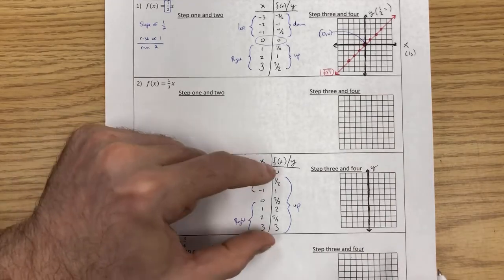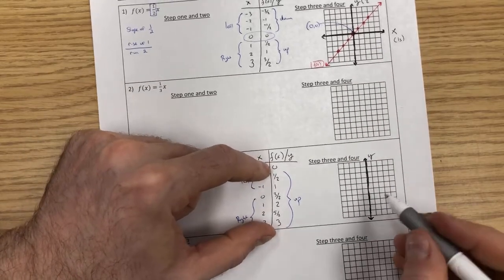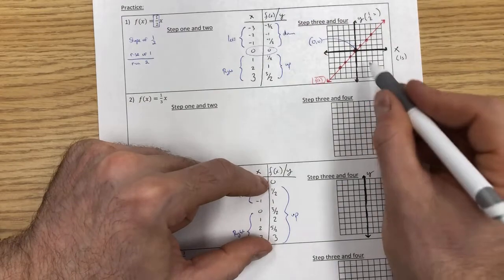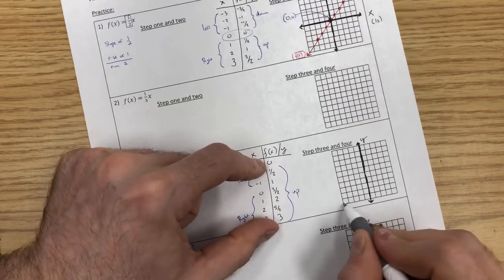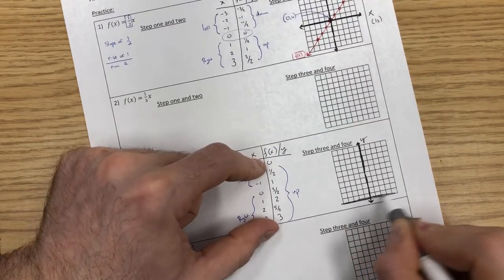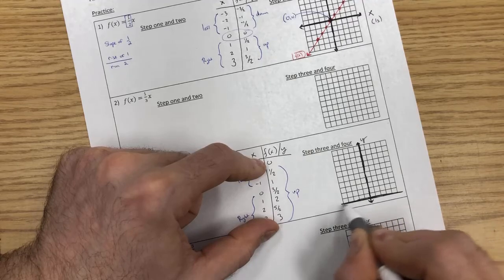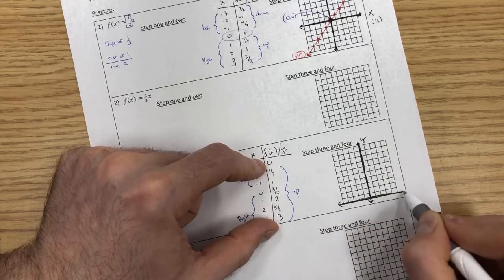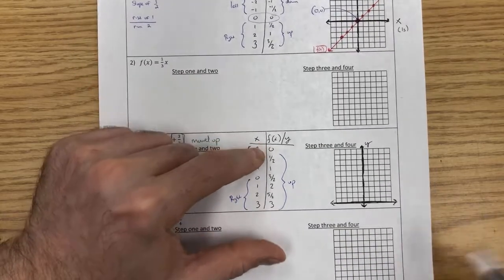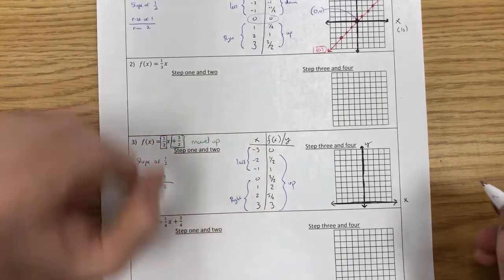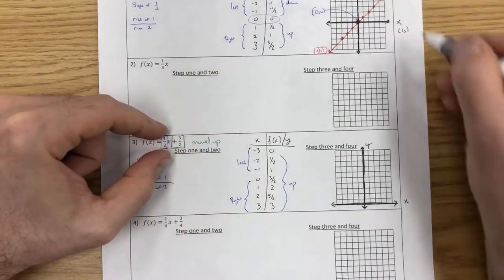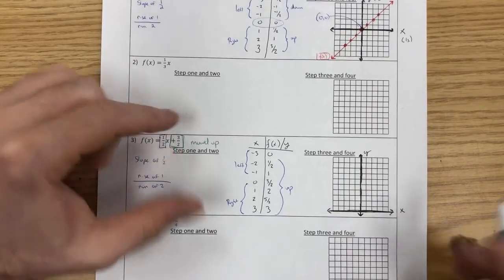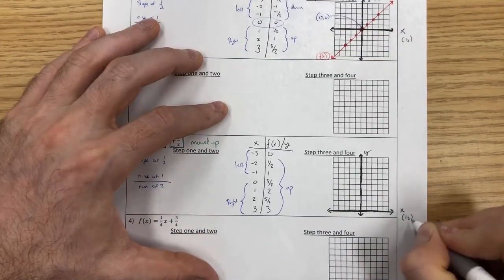However, because the graph is all positive values, there's no reason to include all this negative space down here. I'm going to put my axis right at the bottom. Perfect. And in fact, because this is the same slope, I'm going to keep the same scales. I'm going to keep the 1s and the halves going.